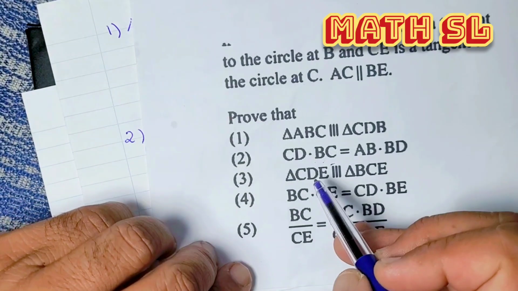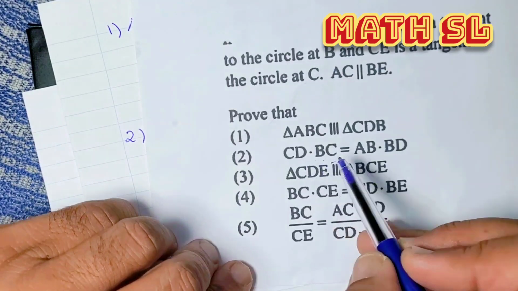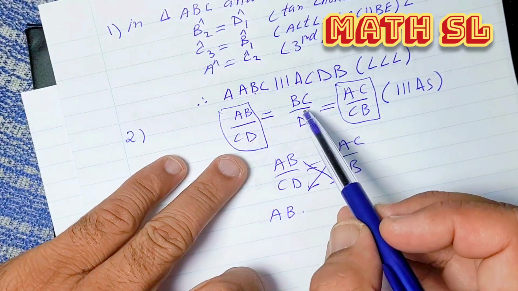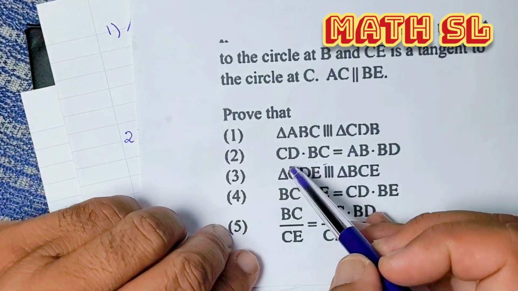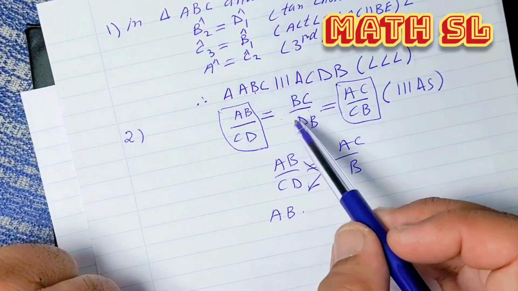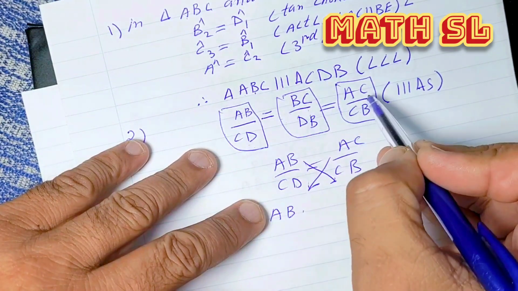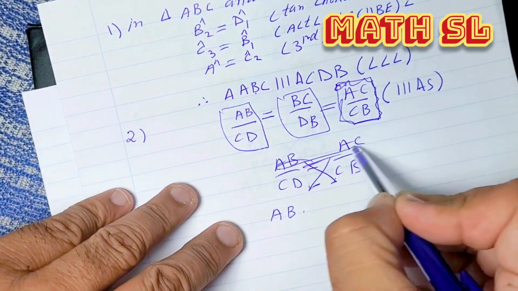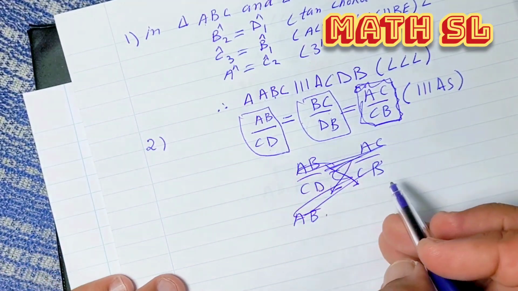Sorry, he asked CD and BC. CD is here, BC is here. So if you times both these, BC times CD is going to be this. These two we're going to use, not this one. Sorry for this mistake.